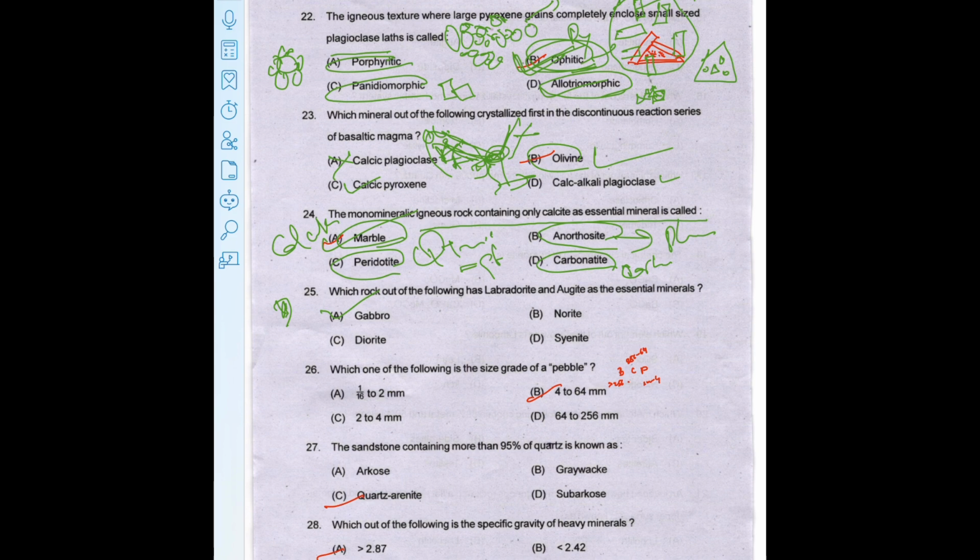Now we will go to the next question. Which rock out of the following has labradorite and augite as the essential minerals? We know the naming of an igneous rock is based on the presence of essential minerals. So here we have labradorite and augite as two essential minerals.